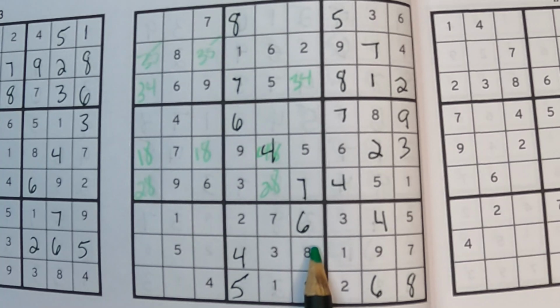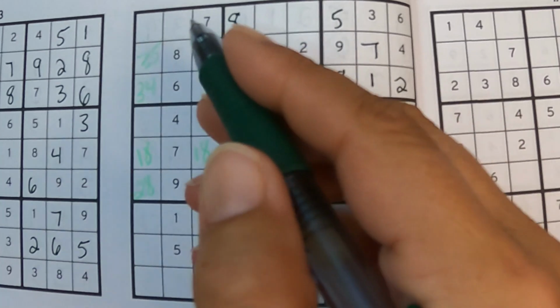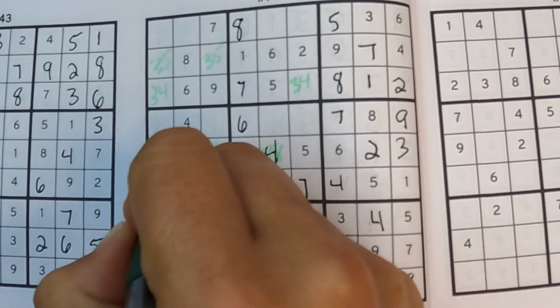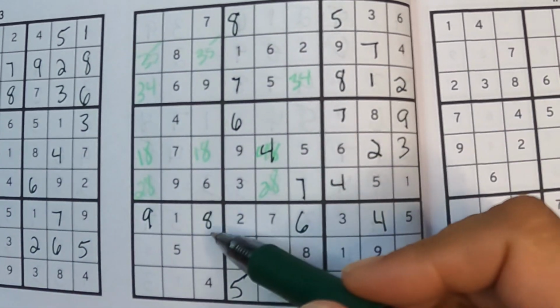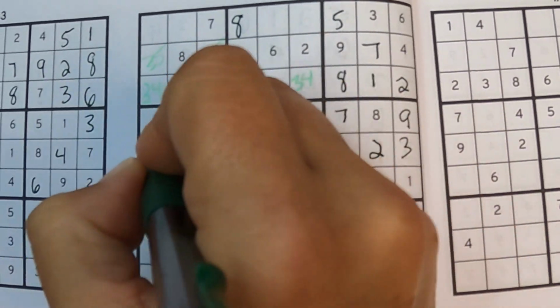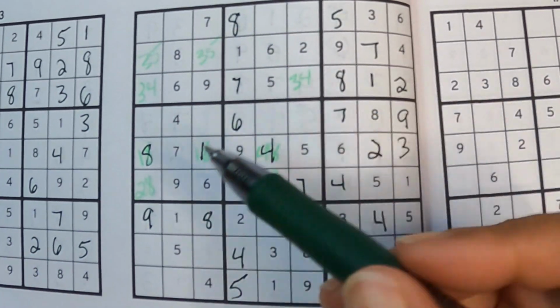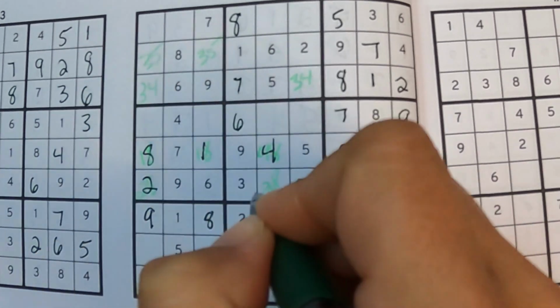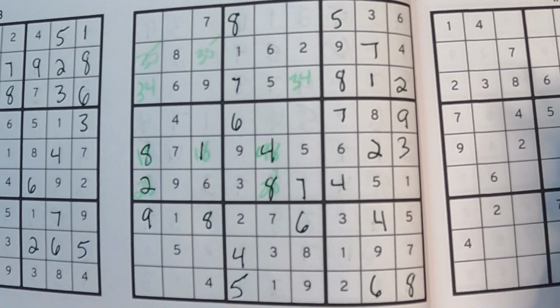For this row, we're missing 8 and 9. We've got a 9 here, so 8, 9. That 8 makes this our 1, 8. That 8 makes this our 2, 8.